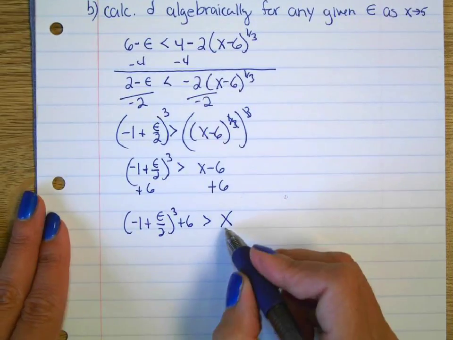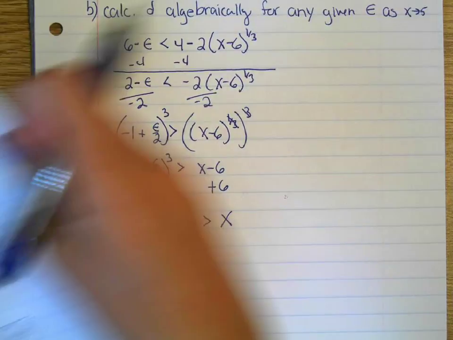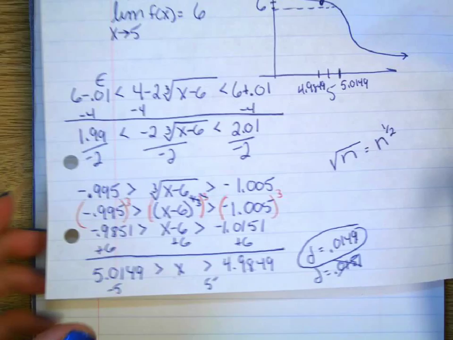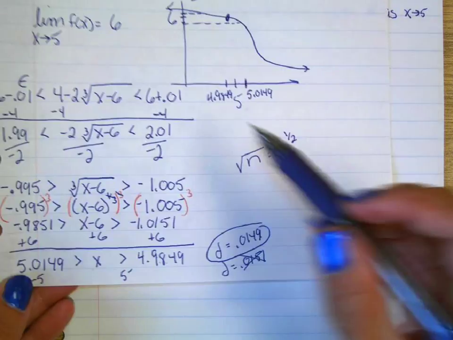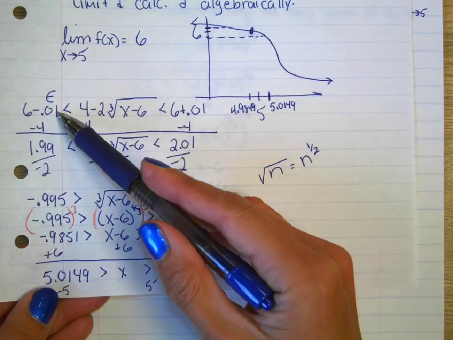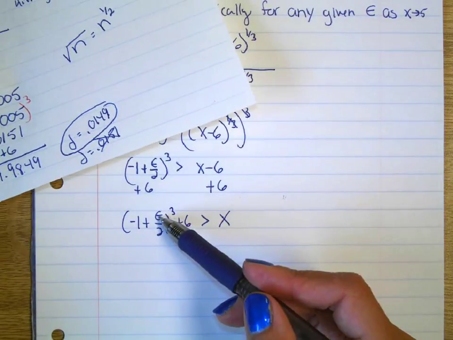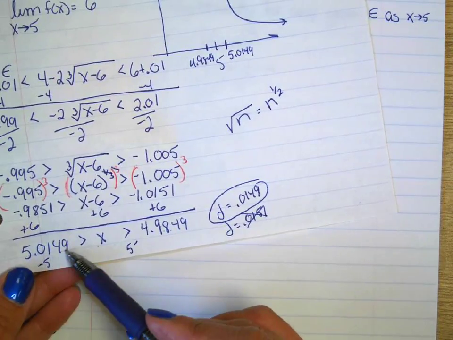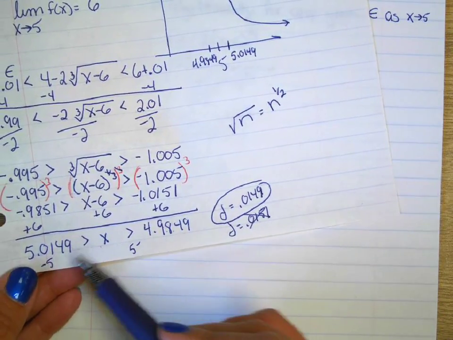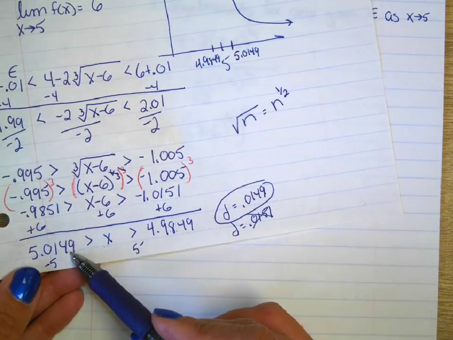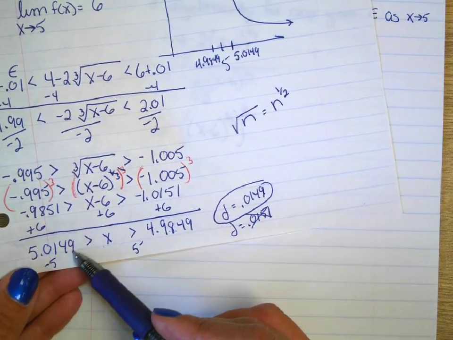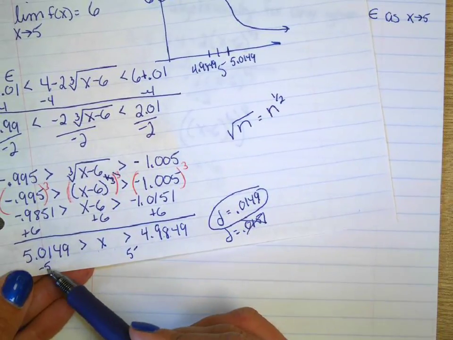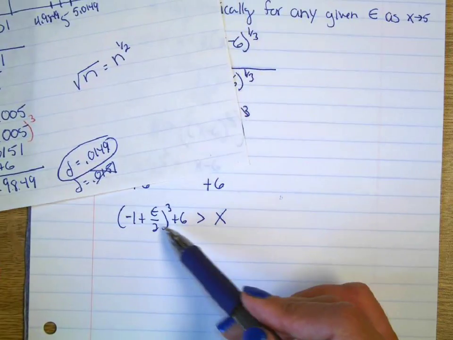Now remember, I'm still at the x value. I am sitting right here. X is less than this number. Like if I was to take the 0.01 that I had in this part A and stick it in here, this would all work out to be this 5.0149. That's where I'm at. That wasn't my delta, remember, that was my x value. So what did I do to this to get to this delta? I subtracted 5. So I'm going to do the same thing here.